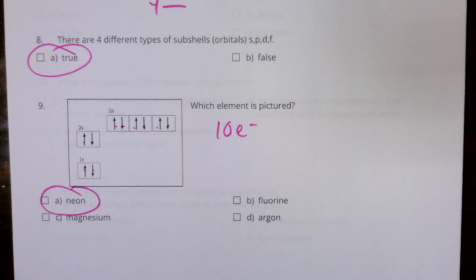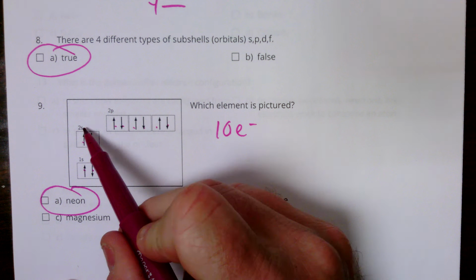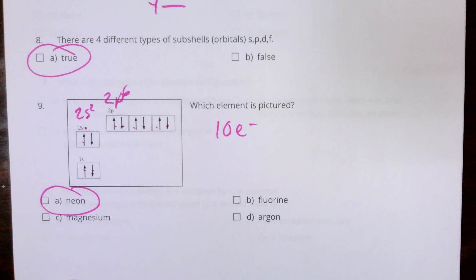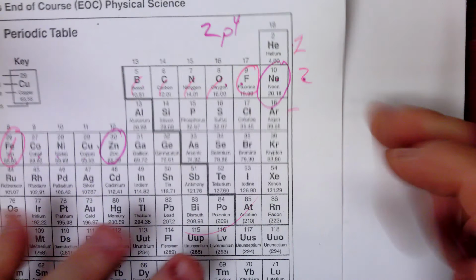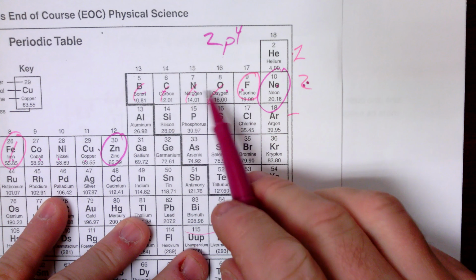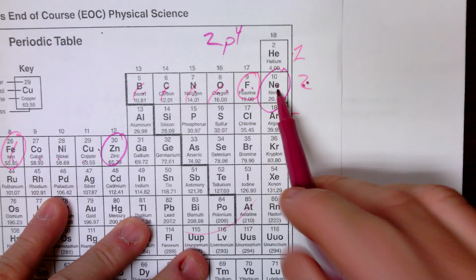Okay. We could have also done this by how it's arranged. It ends in 2s2 and then 2p6. So we go to the second energy level and we go to the p6, which is 1, 2, 3, 4, 5, 6.